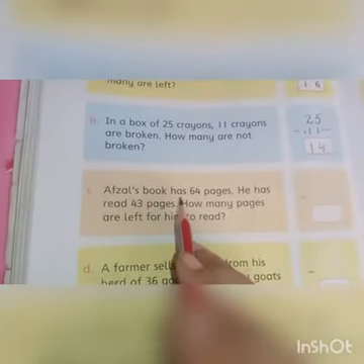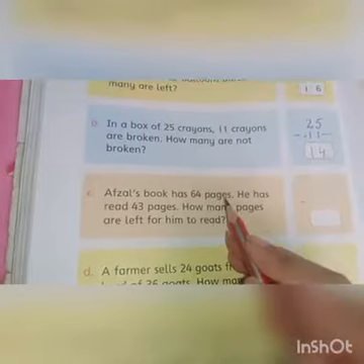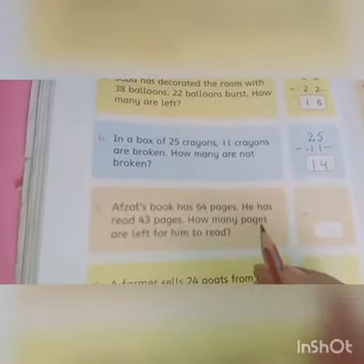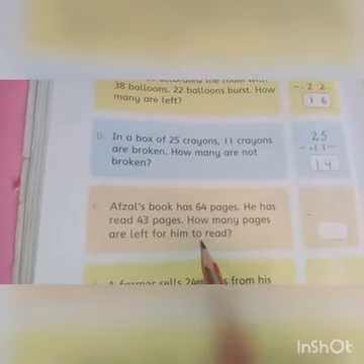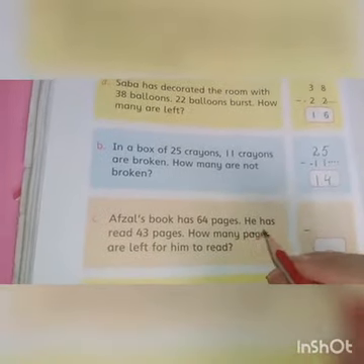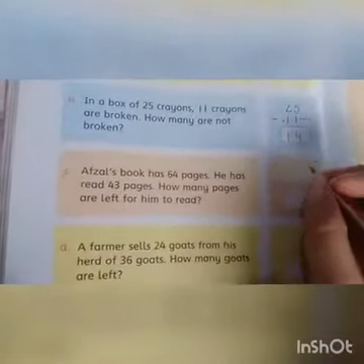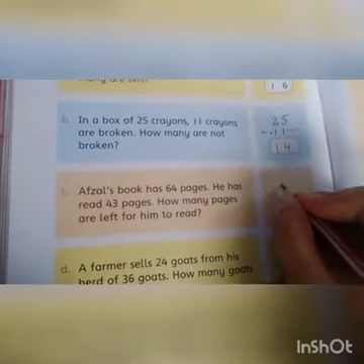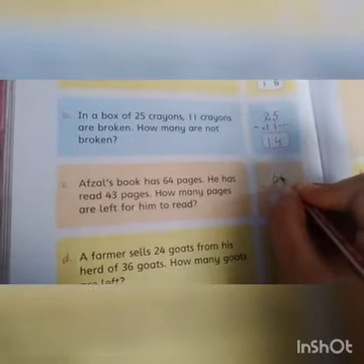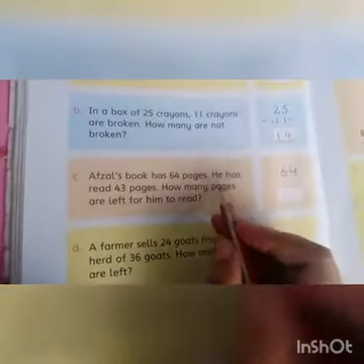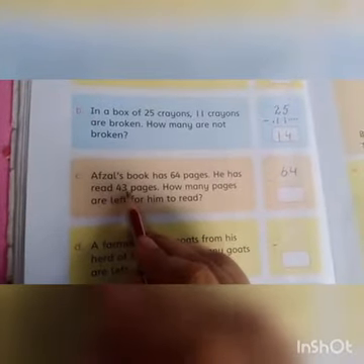Afzal's book has 64 pages. He has read 43 pages. How many pages are left for him to read? Students, Afzal's book has 64 pages, which is our bigger number. We are going to write 64 first. In 64, here we have 6 tens and 4 ones. And he read only 43 pages.